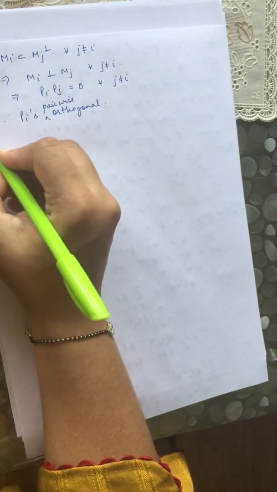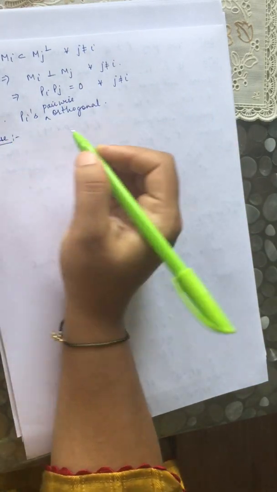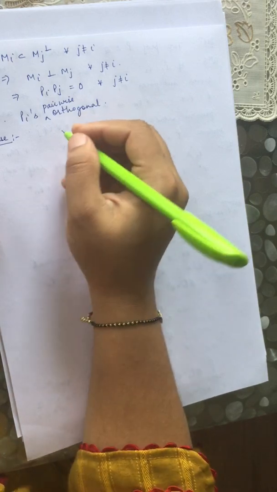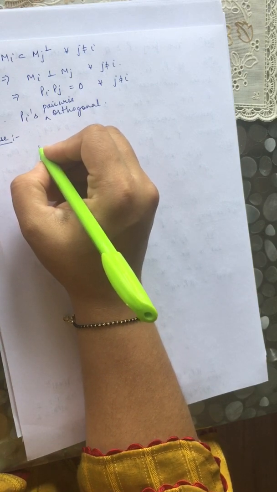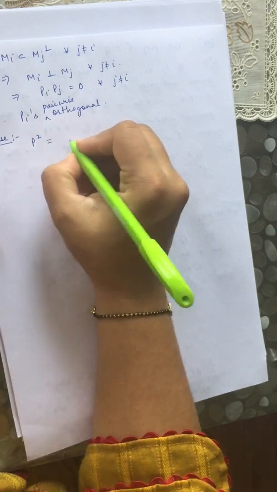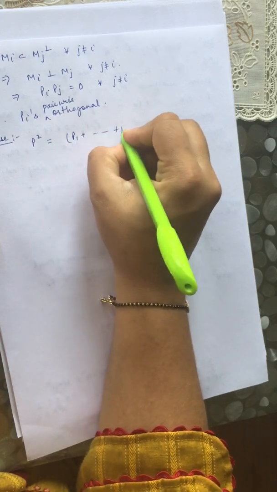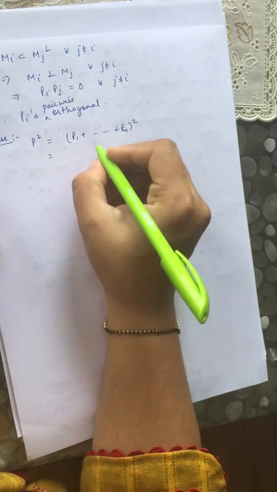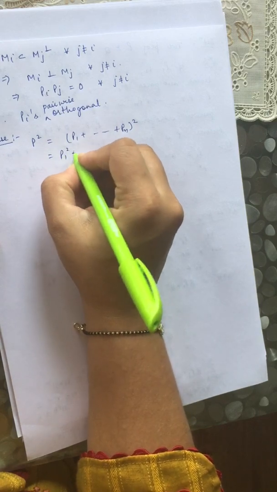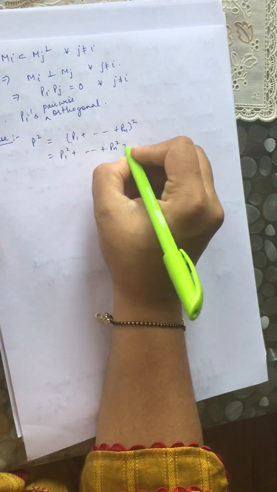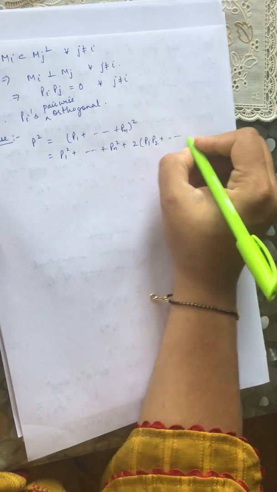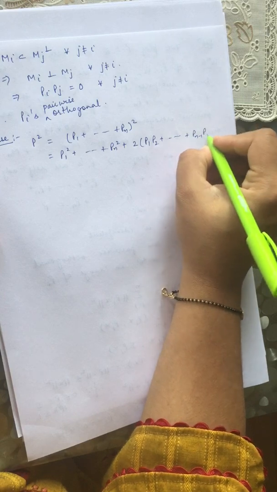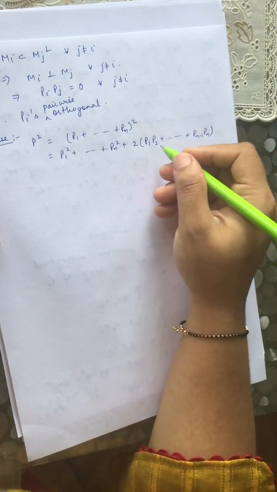Now conversely, we want to prove if Pi's are pairwise orthogonal, then P is idempotent, and that is obvious. To prove P is idempotent, we have to prove P square is equal to P. So let us start from P square. That will be just this square. So this square contains P1 square, P2 square up to Pn square plus twice of the factors of the type P1P2 and so on up to Pn minus 1 Pn. Means summation of PiPj whenever j is not equal to i.